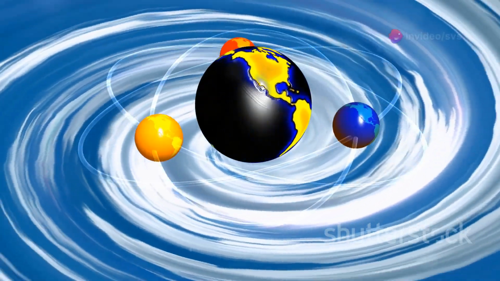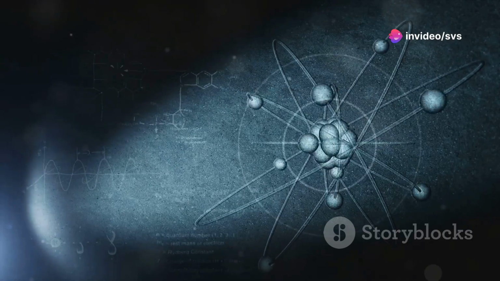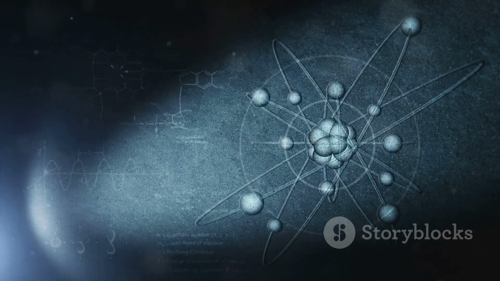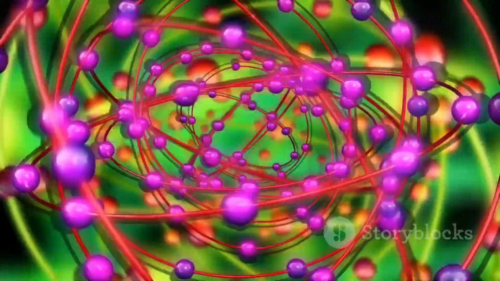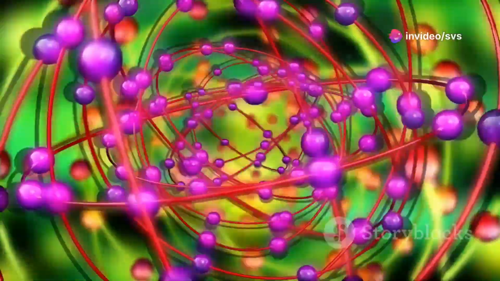An electron is a subatomic particle with a negative electric charge that is found outside the nucleus of an atom. It is one of the fundamental particles in nature and plays an essential role in nearly all physical, chemical, and biological processes. Electrons are classified as leptons, a type of elementary particle that does not undergo strong interactions.